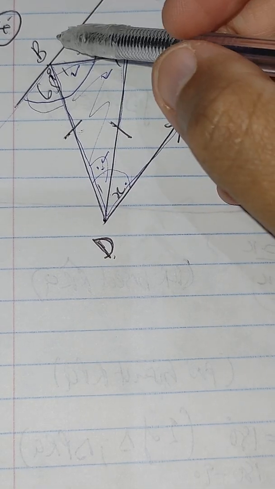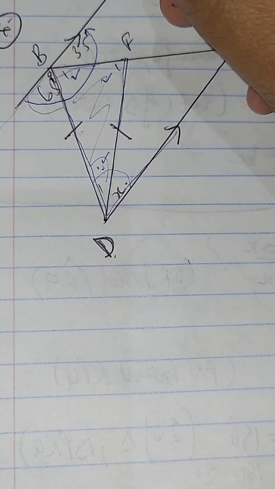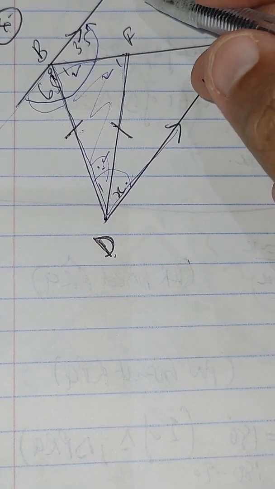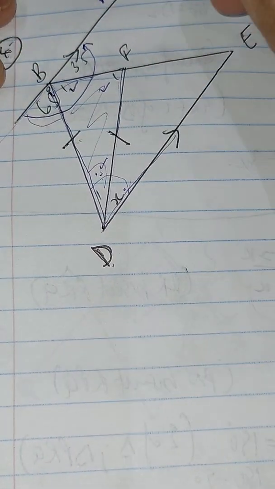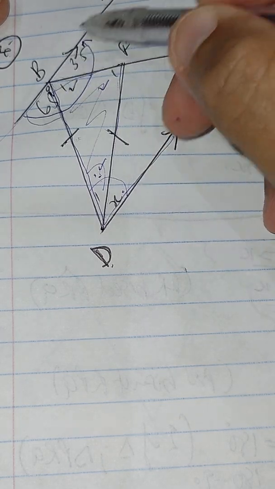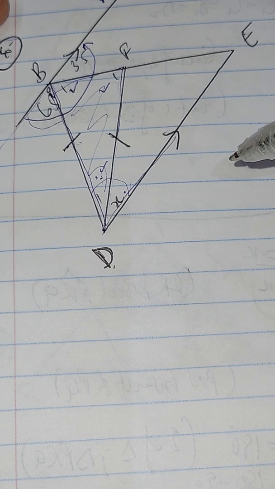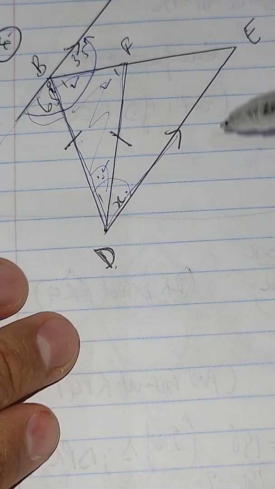Alternate angles, and I'm going to put here an A. Why? Because I would like to name the lines that are parallel. Okay, so there I put the A there. So we say that AB is parallel to DE. Okay. So let's lay that out.